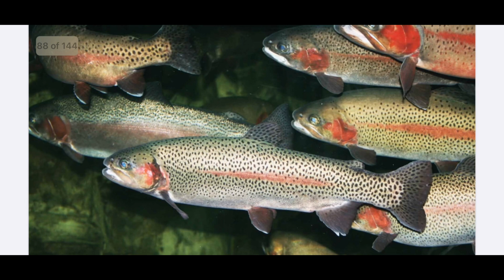Come with me beneath the water and let's take a look at what's under there. Here are some nice looking rainbow trout. Fish can only live in water and they breathe underwater because of gills on the sides of their bodies. Gills take in oxygen from the water around them. Fish have strong tails that they use for swimming and fins that they use for steering and balance.